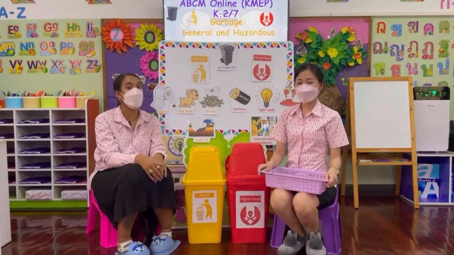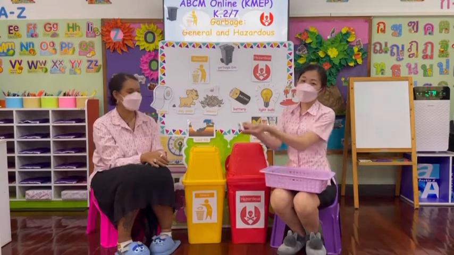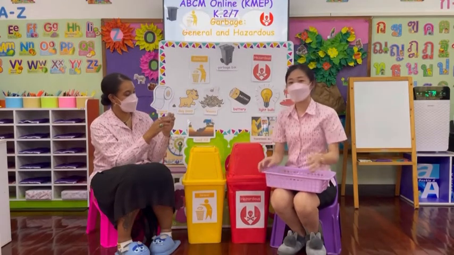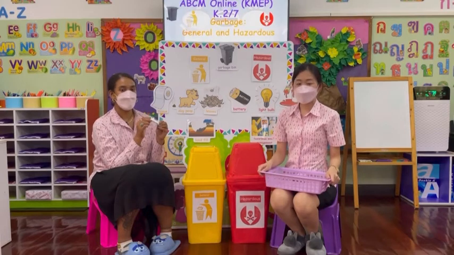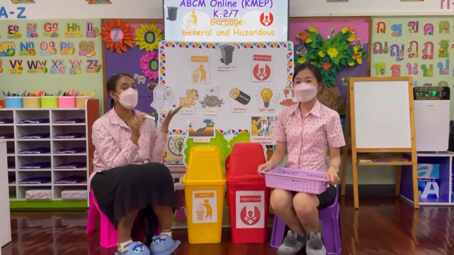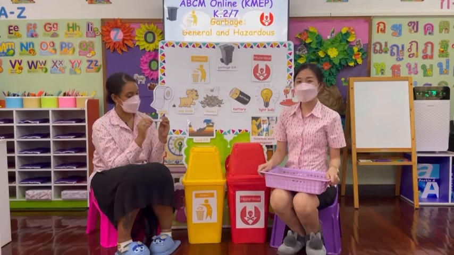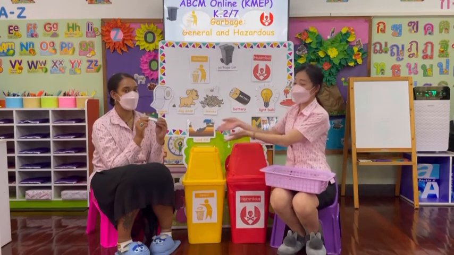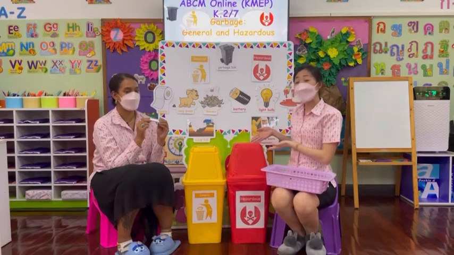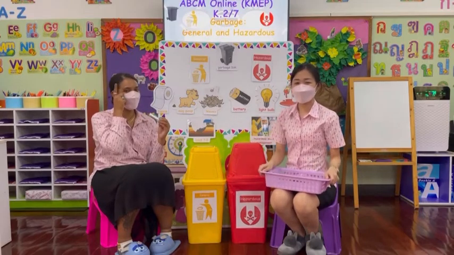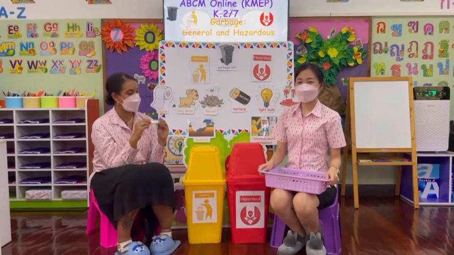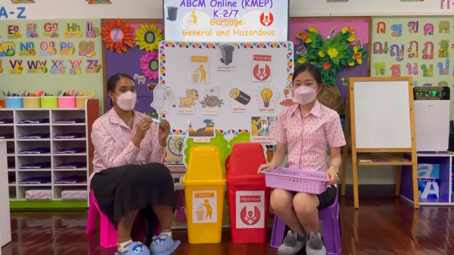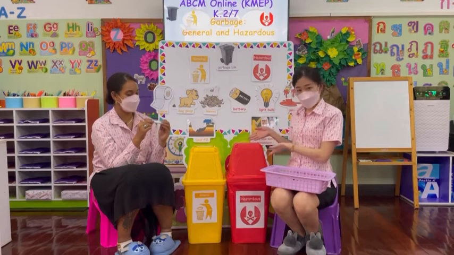Okay, and our next piece of garbage is... Ta-da! Okay, so here we have a COVID test. Now, can you guess which one of our garbage bins might our COVID test go into? Our general or hazardous? Good job. Our COVID test goes into our hazardous waste.